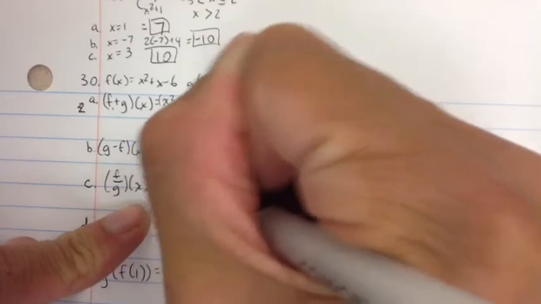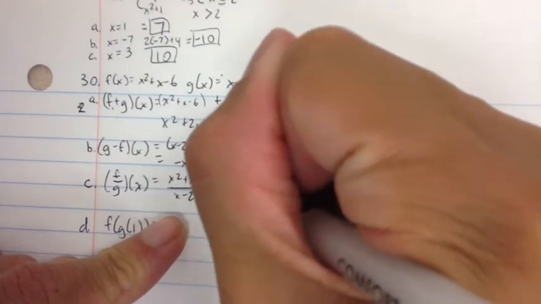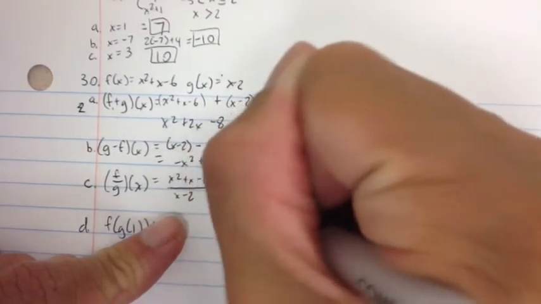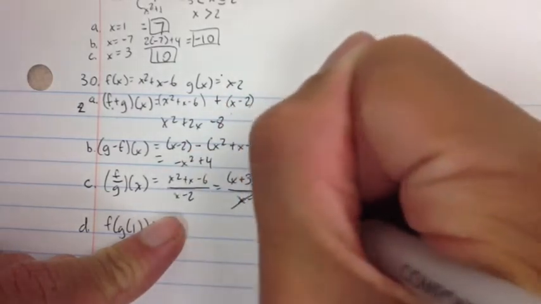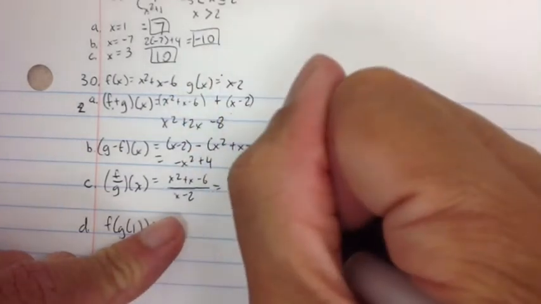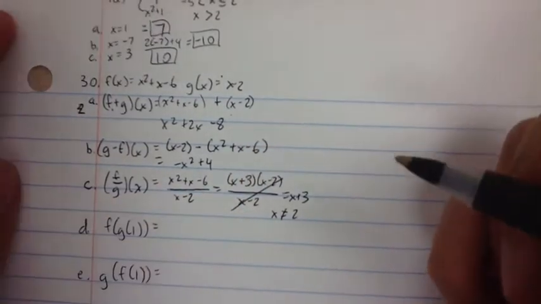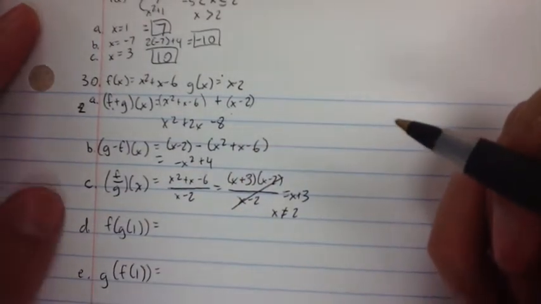F over g of x, you'll put f over g, like it says. You can see that this will factor to x plus 3, x minus 2 over x minus 2. X minus 2's cancel to be x plus 3, and the domain is all real numbers. X cannot equal 2 because that would make the bottom 0.